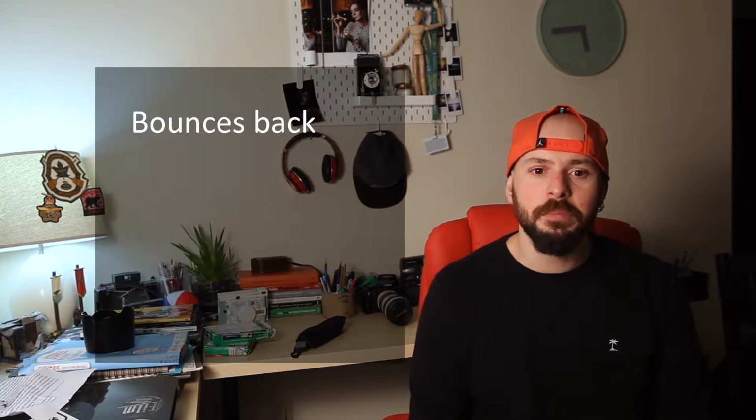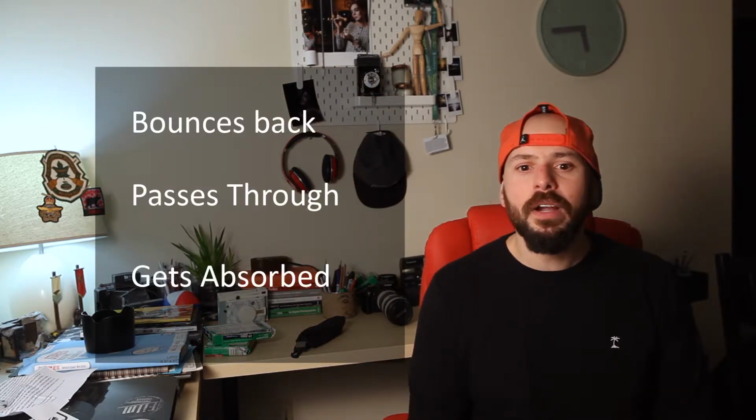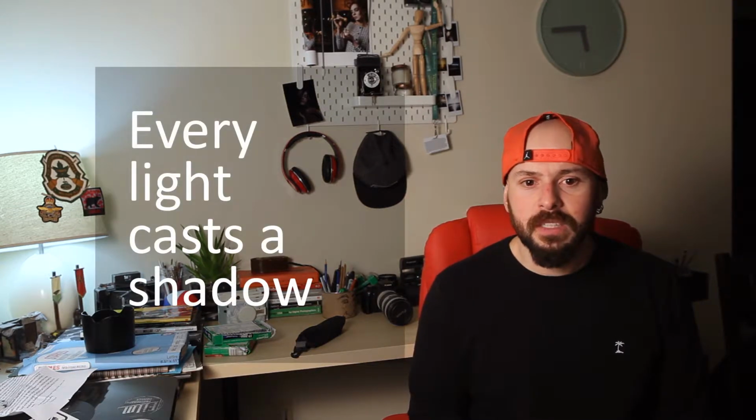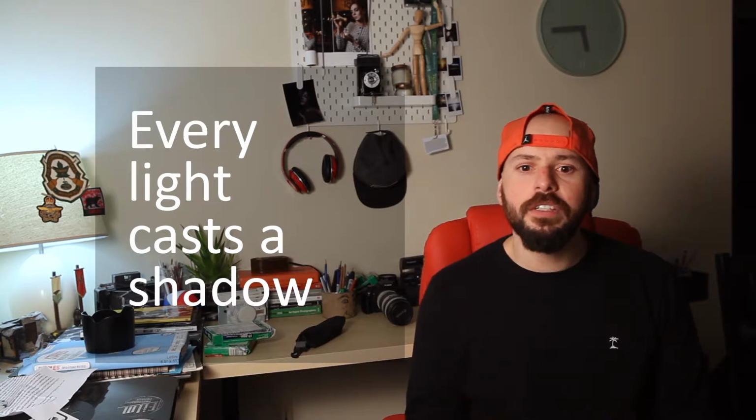The first thing we need to know is that light travels in straight lines, and when it hits a surface, it either bounces back, passes through, or gets absorbed by the obstacle. It is also important to keep in mind that every light casts a shadow. They can either be visible or invisible in the picture. Shadows are very useful in photography as they create volume and give the image a three-dimensional appearance. We can also use them to set the mood of the photo and as part of the composition.